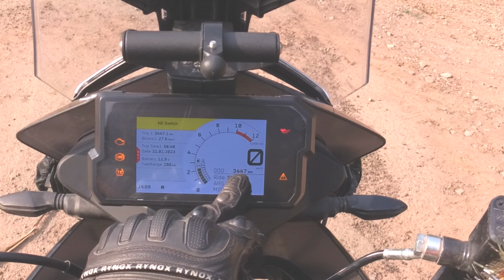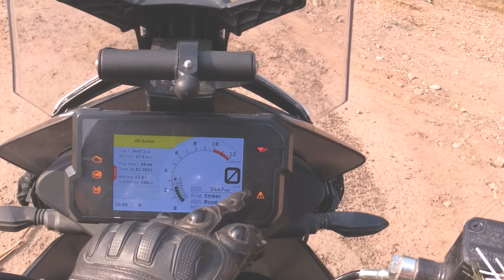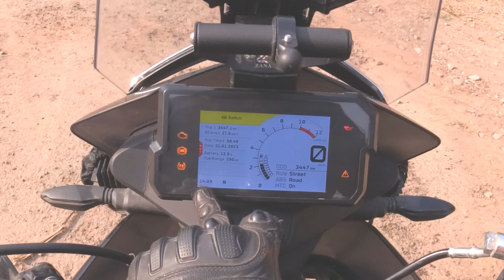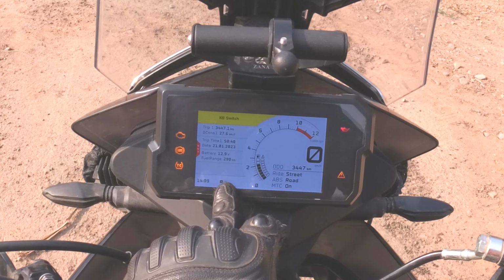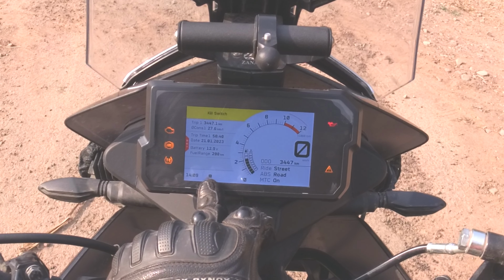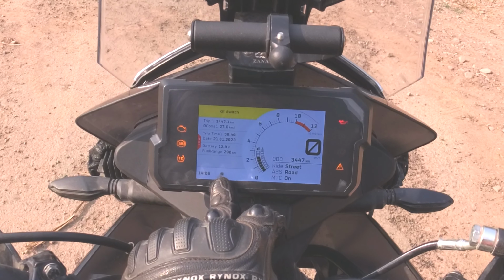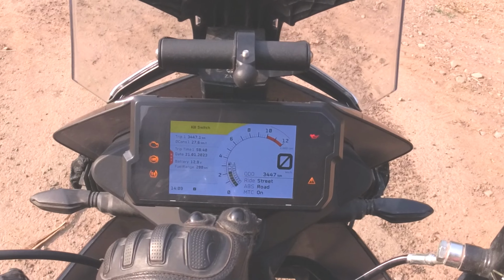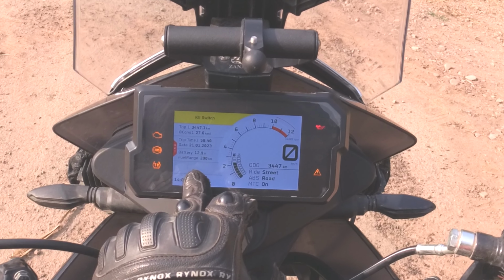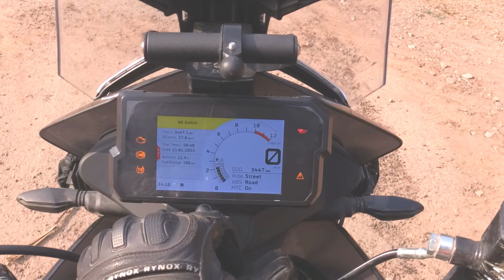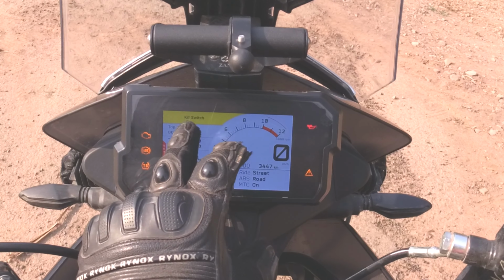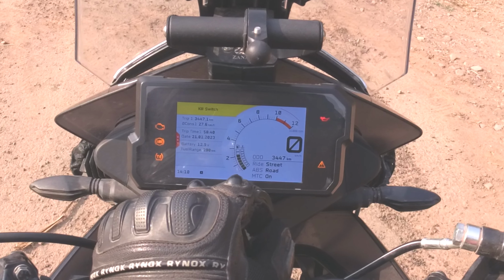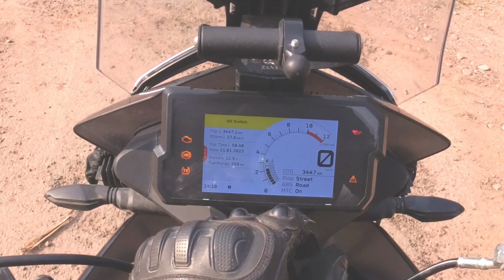The odo is showing the total running of the bike, and this is the speed in kilometers per hour. On the left hand side you see the time at the bottom, the Bluetooth icon, because my phone and my headset is connected to the bike right now. Then you have the fuel range. You can set these things according to your preference. These are the default ones that came with the bike. These are the stock ones, and this is the information that I normally need.